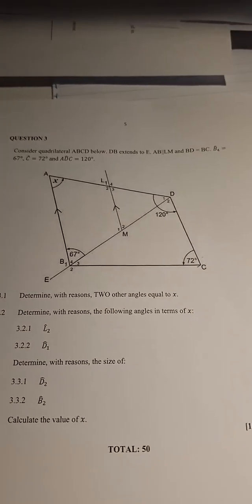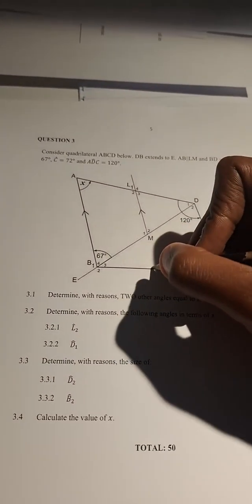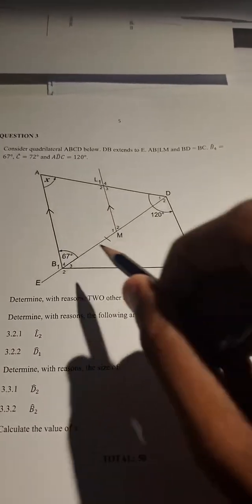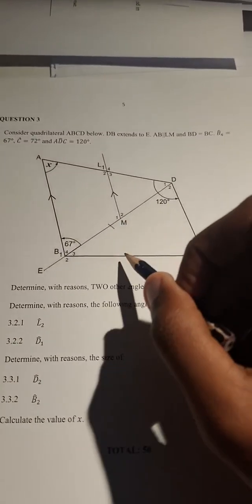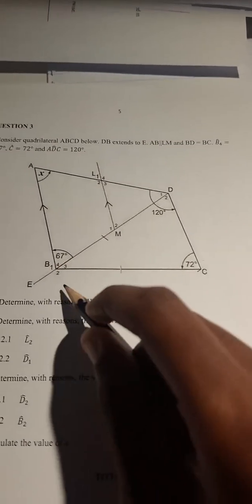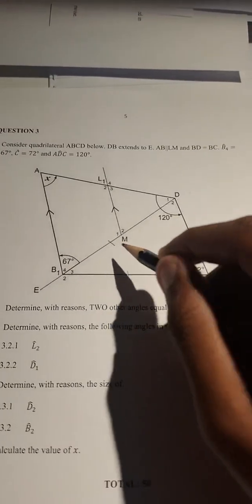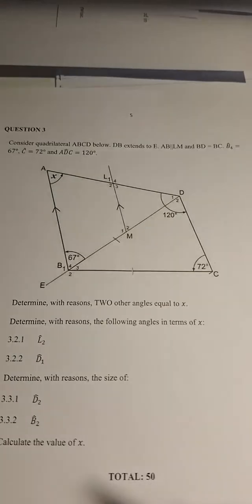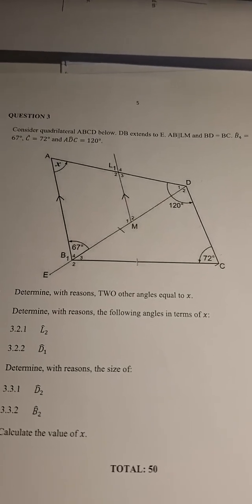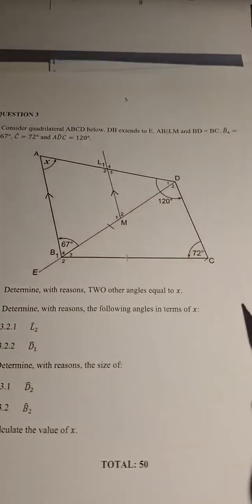Now, because I'm the person that I am, when they are saying that, that simply means that these two lines are equal. So I'm going to write the symbols to indicate that BD is equal to BC. They did not insert these two lines, but I'm going to put them in so that it can serve as a reminder for me when I look at the diagram that these two lines are equal.